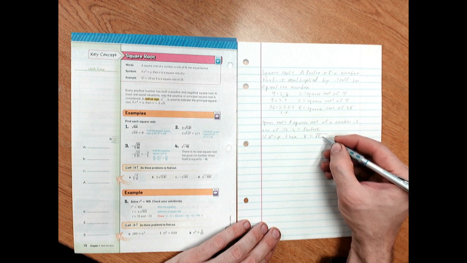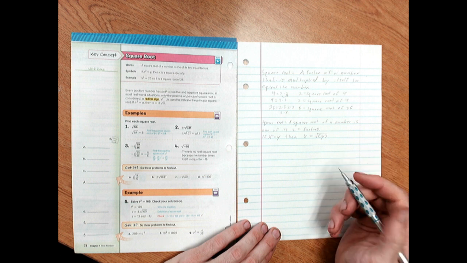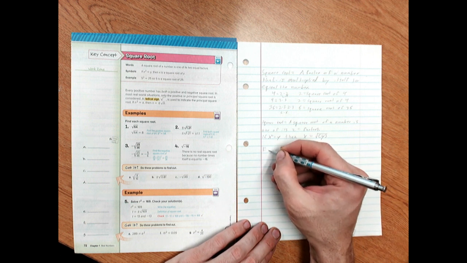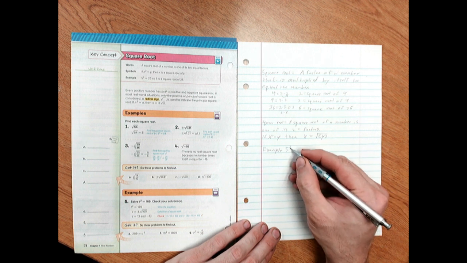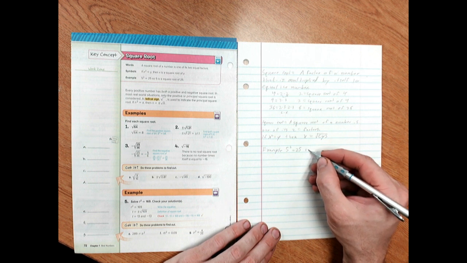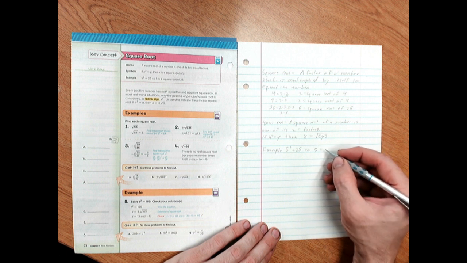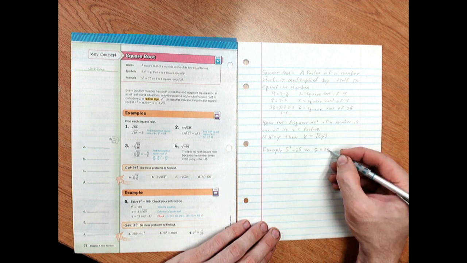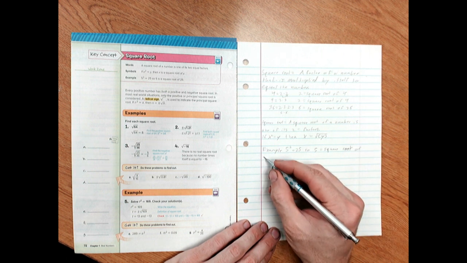The square root of y. For example, 5 squared equals 25. So 5 equals the square root of 25.